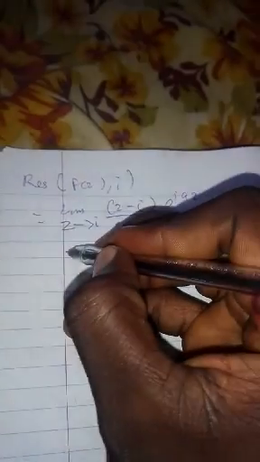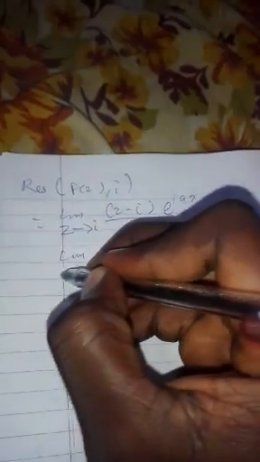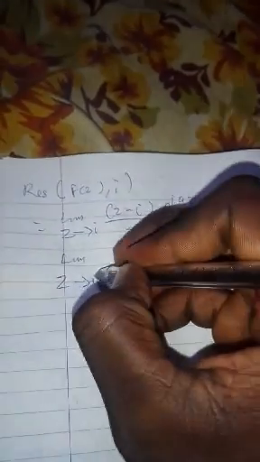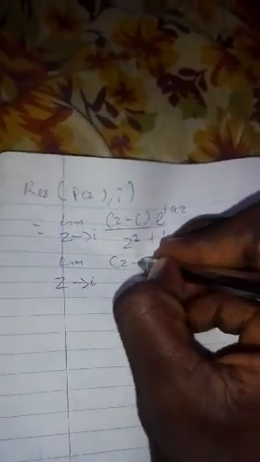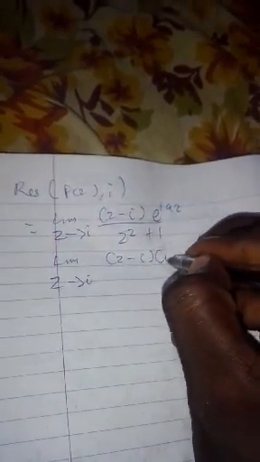So let's use the L'Hopital method. Differentiate the numerator and differentiate the denominator. So I have the limit as z goes to i of z minus i multiplied by ia times e raised to the power of iaz, plus e raised to the power of iaz, over 2z.